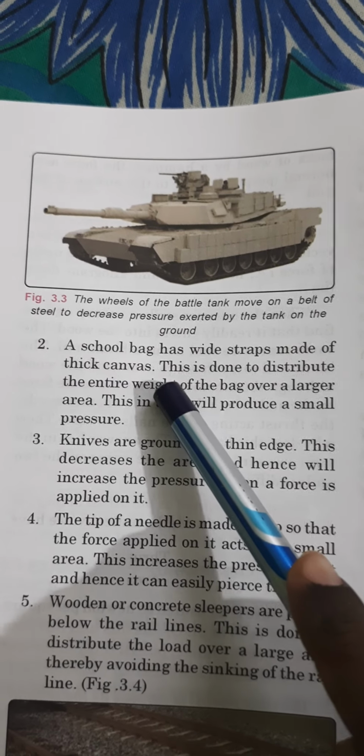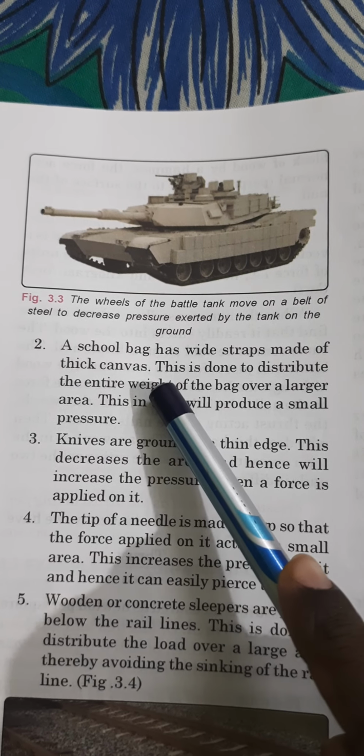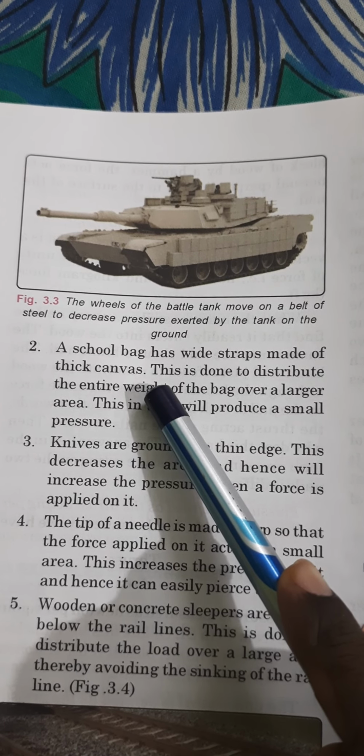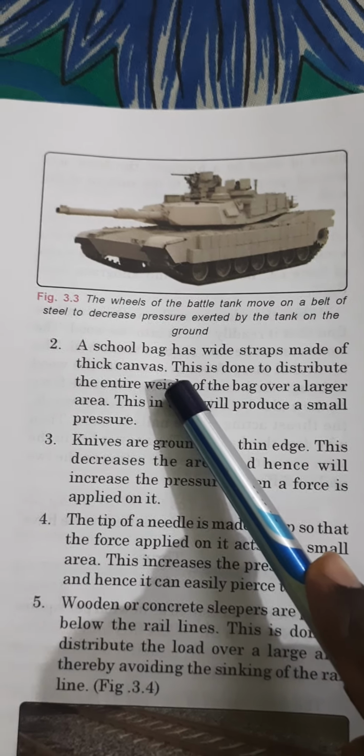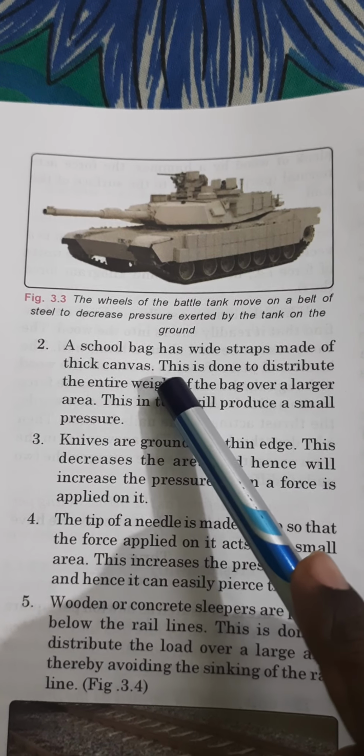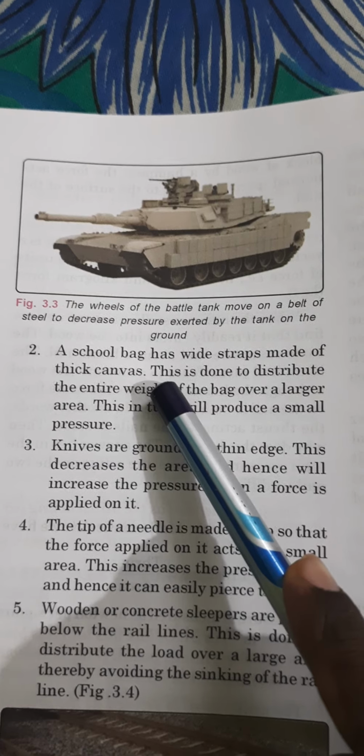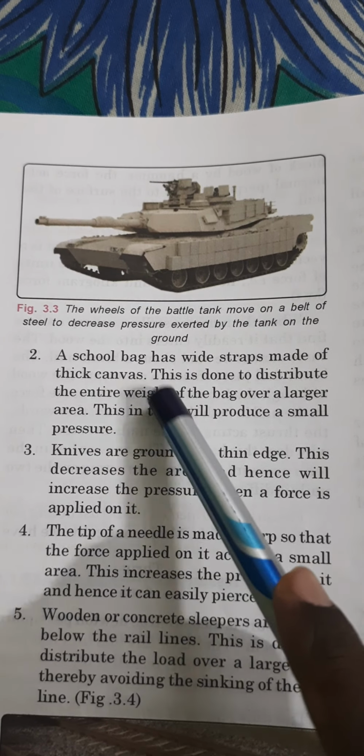Second, it's mentioned over here about school bags. You all carry your school bags on your shoulders, right? The straps with which you carry the bag on your shoulder are quite broad. Had they not been broad, the area would be lesser. Broad means greater area.